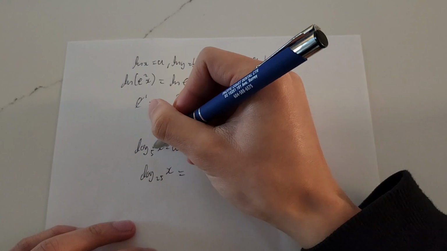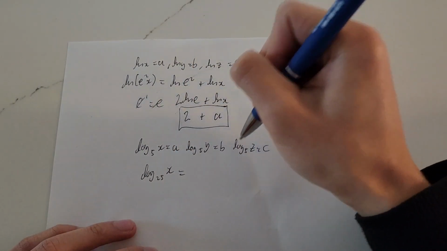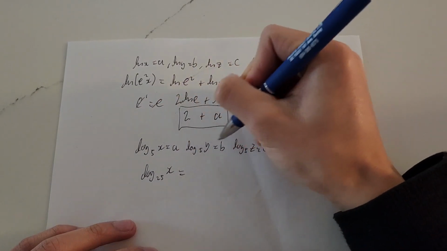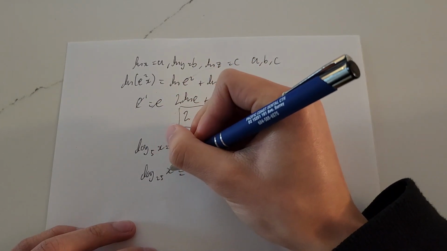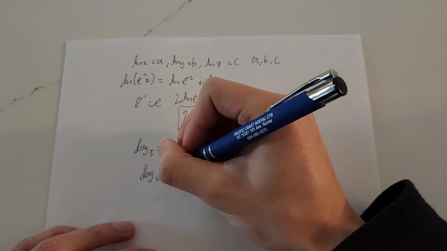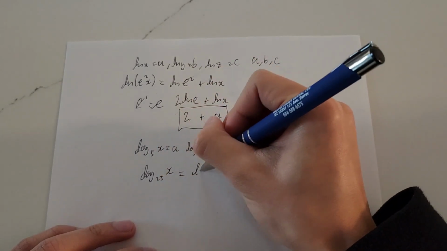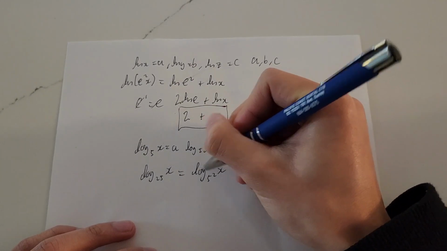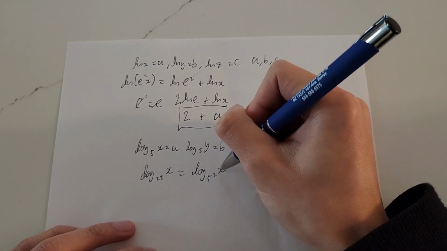Because that's how we're going to get everything in terms of a, b, and c, since these are our equivalents here. So how can we turn the log base 25 into base 5? Well, we have 25 here, and we know that that's the same thing as 5 squared. So it's log base 5 squared of x.